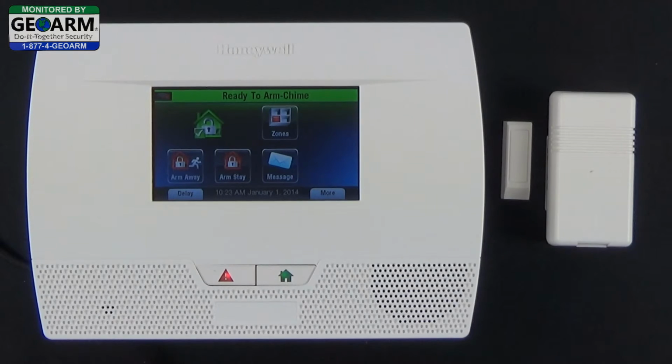Disarmed. Ready to arm. And that's how you add a guest or babysitter code into your LYNX Touch L5210 wireless security system.